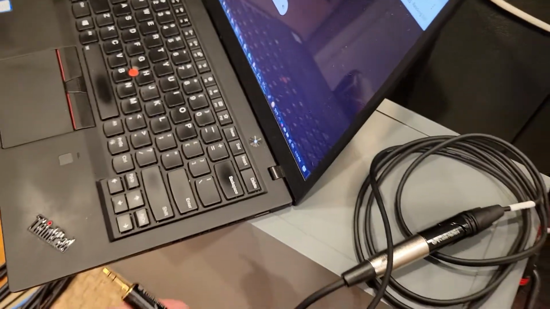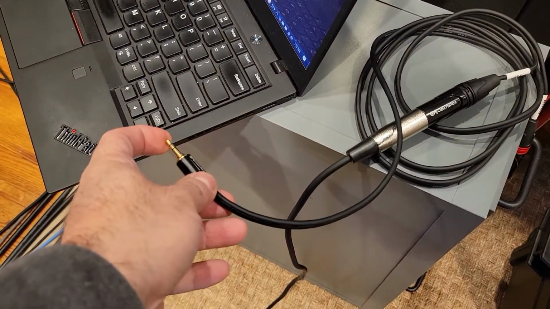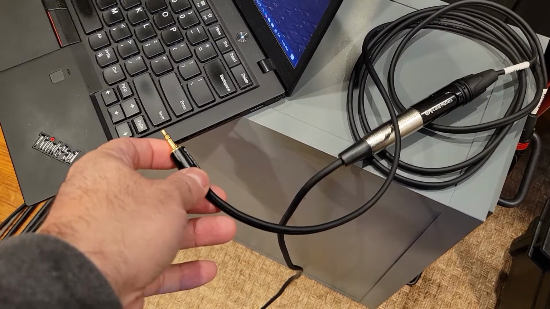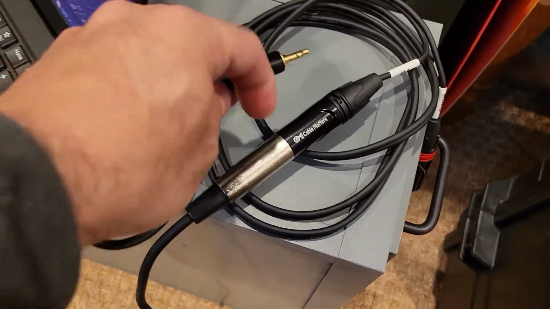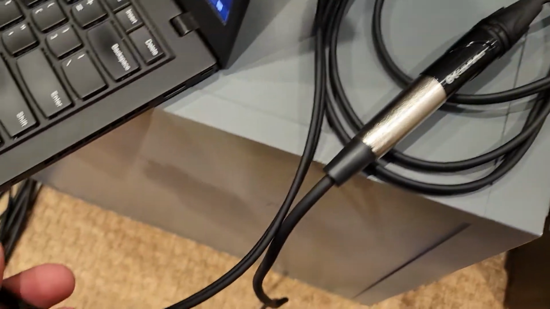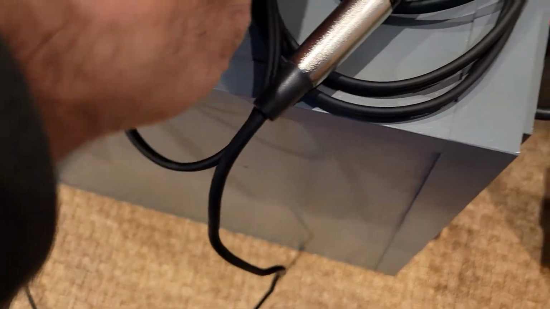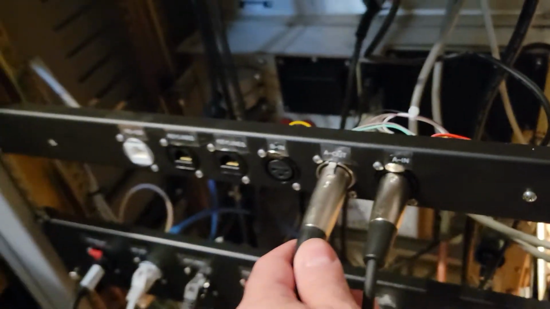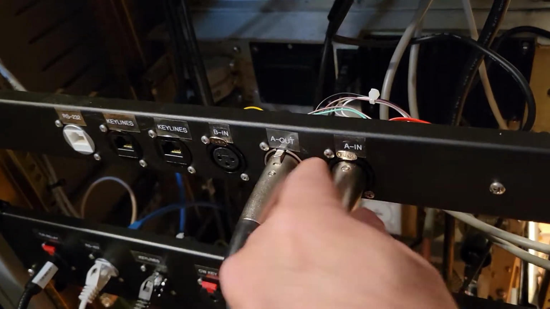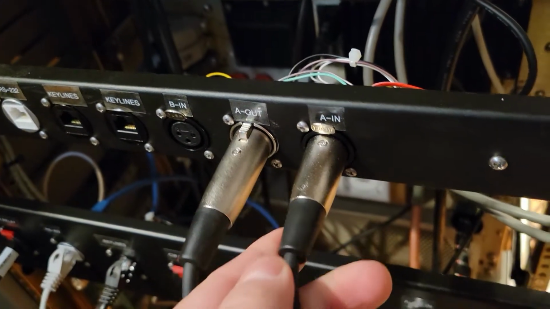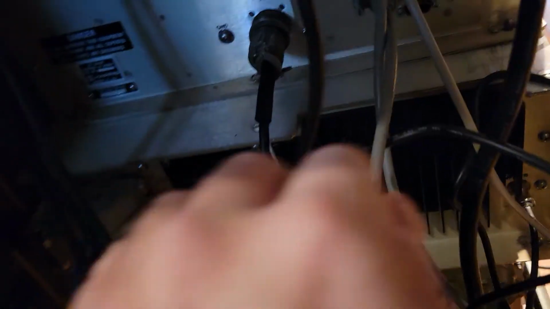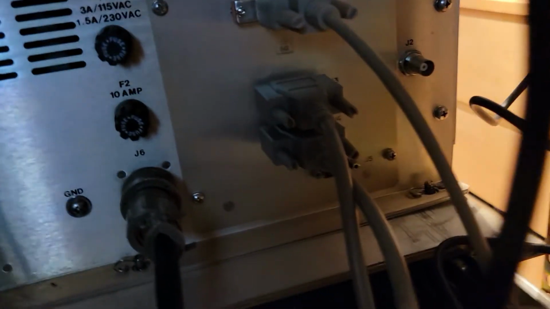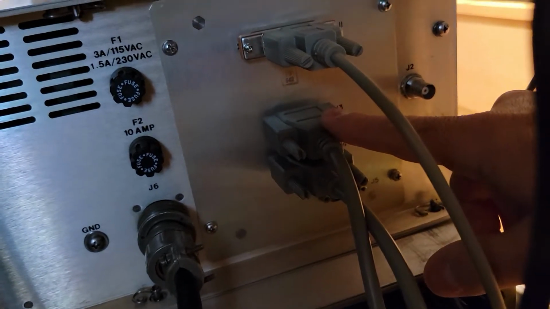And what I'm going to do here is I'm going to connect. I have this cable that's got an 1/8 inch jack, which then connects to an XLR cable. And then this XLR cable goes to the back. And this is from a previous video. You'll recognize this. And that's going into here, channel A input. Okay, channel A input then goes to one of these two DA15 jacks.